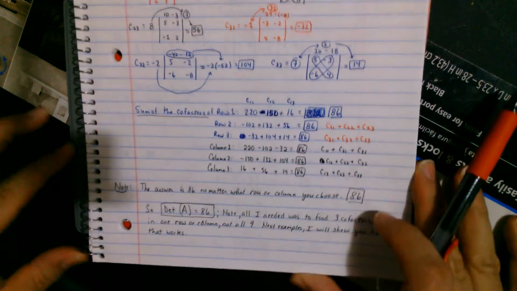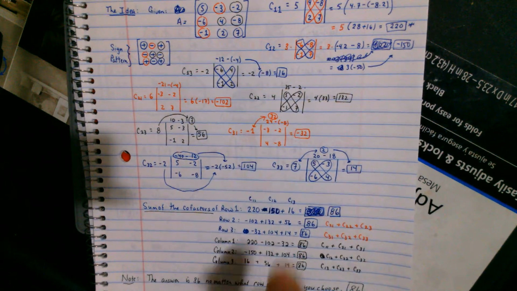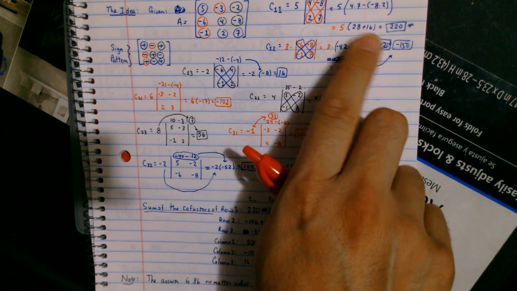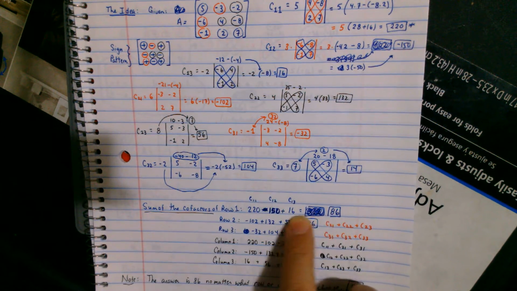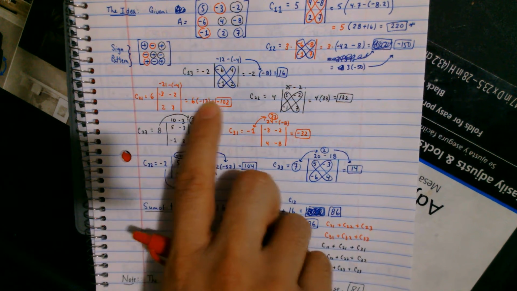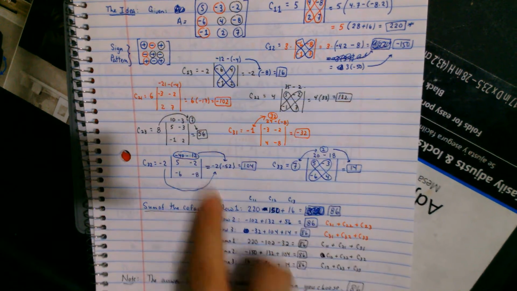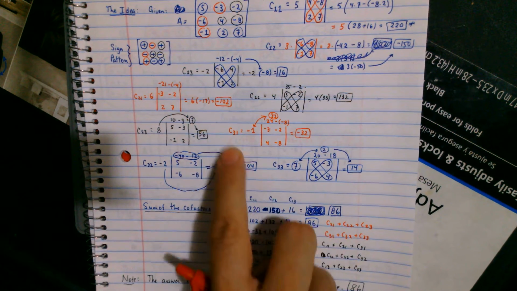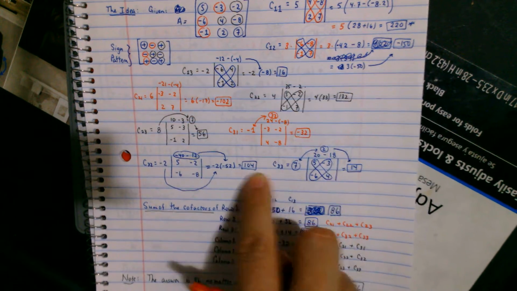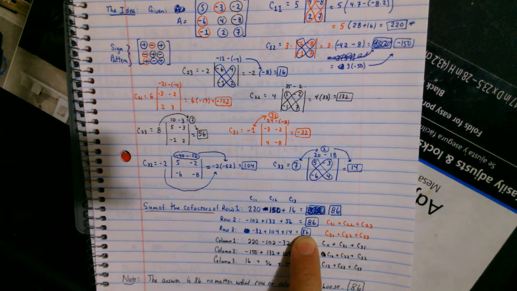Okay? What I did, it's kind of a lot here, but the cofactors of the first row are C11, C12, and C13. So I added 220 to -150 to 16. I got 86. The second row are the ones that start with a 2 in the front. So C21, C22, and C23. So negative 102 plus 132 plus 56. Notice I got 86. Third row is C31 plus C32 plus C33. Those are these three numbers. Negative 32 plus 104 plus 14. Notice that that's also 86. So it's not coincidence.